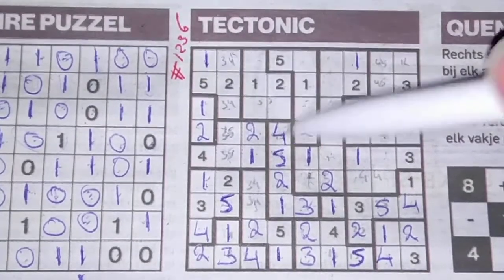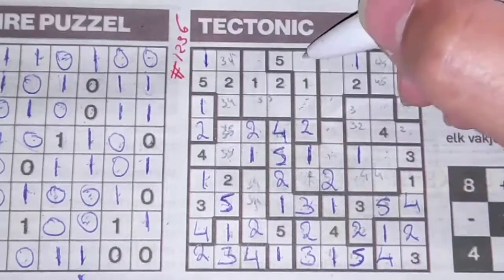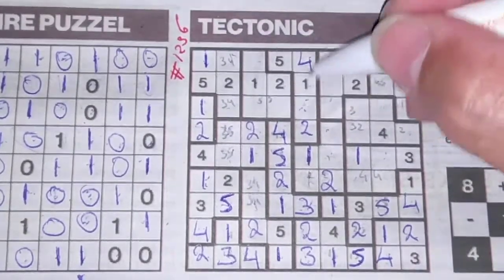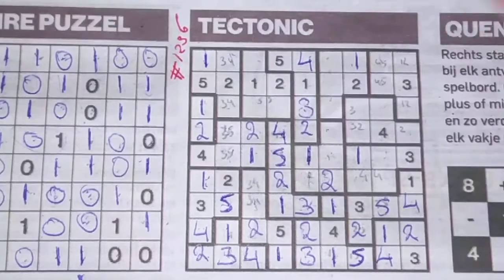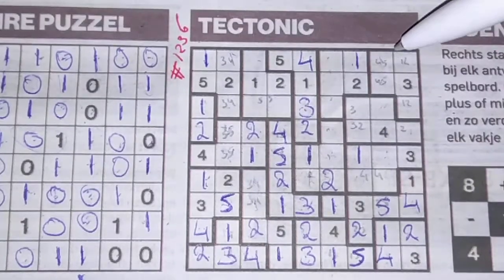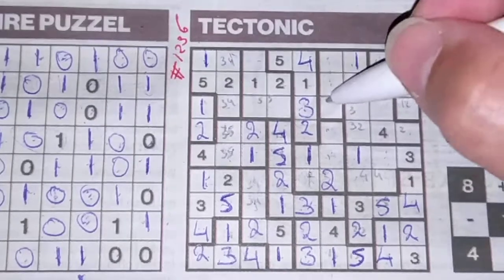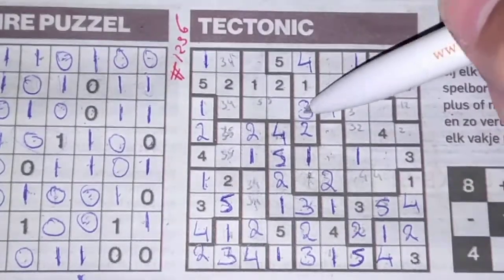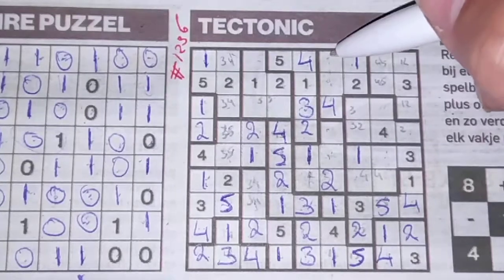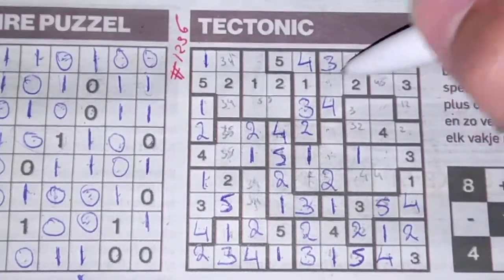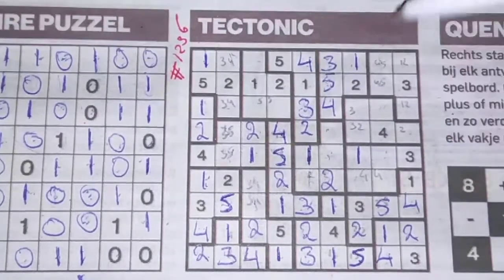This box cannot be a 4. 1 box left for the 4 should be there. 1 box left in this area for the number 3. These 2 boxes cannot be a 4, so 1 box left for the 4 should be there. This box cannot be a 3, so 1 box left for the 3 should be there. This is the 5.